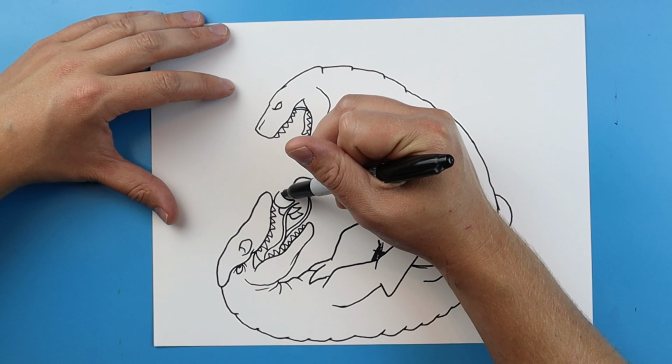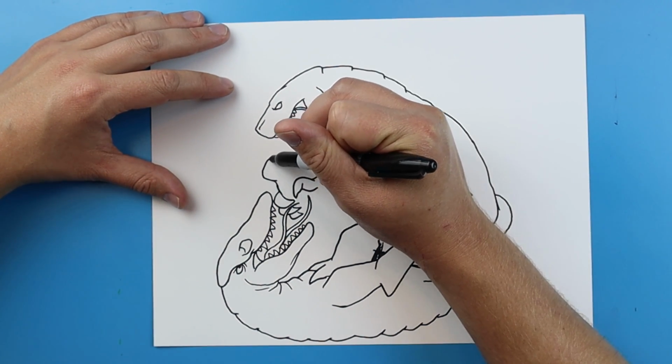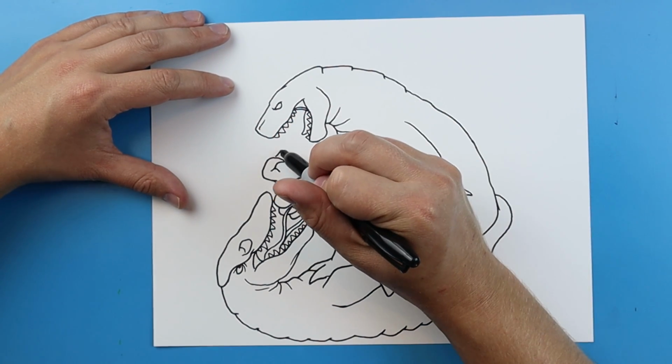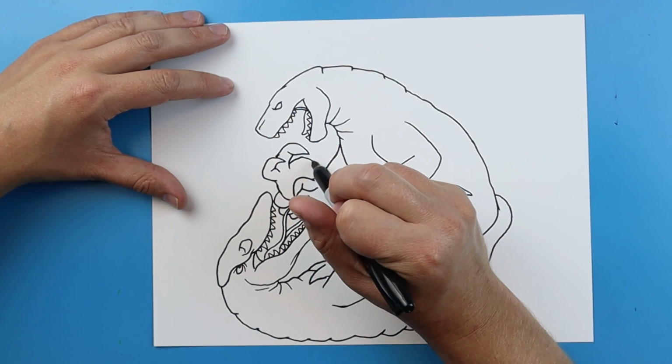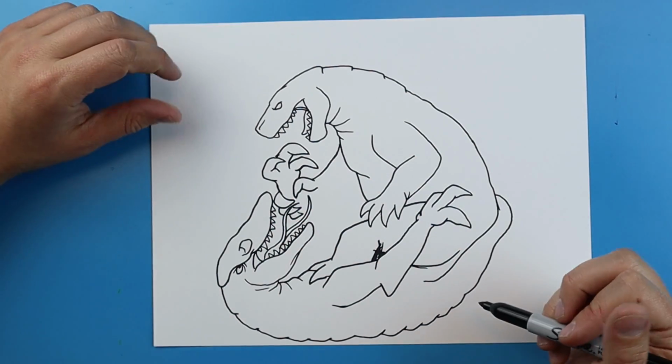Then starting right here, I'm going to draw that other Skullcrawler claw. So I'm going to draw a little line. It's going to curve up. It's going to come down here. We'll add another one right here. It's going to curve up and down. And then one right there, kind of like Godzilla's got him pinned for a second.